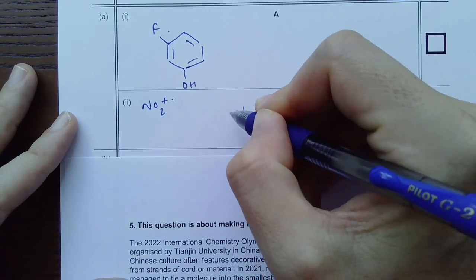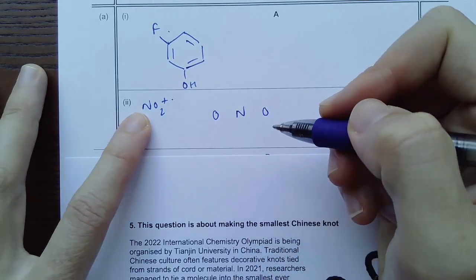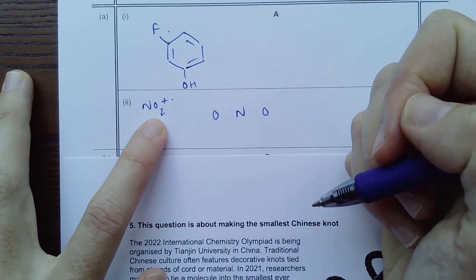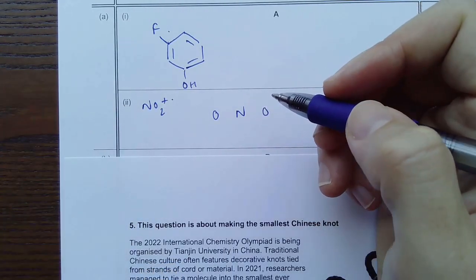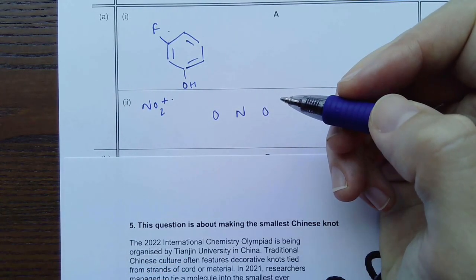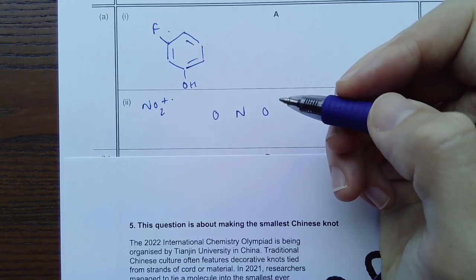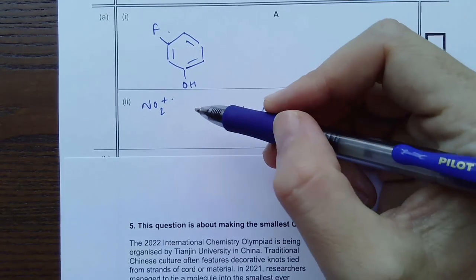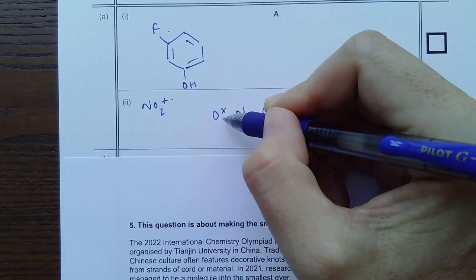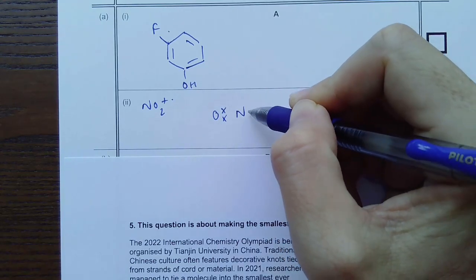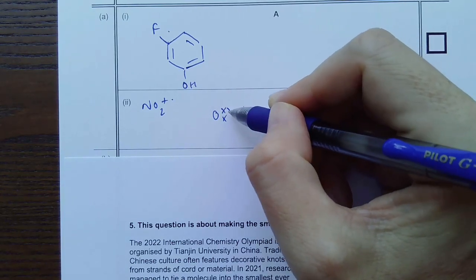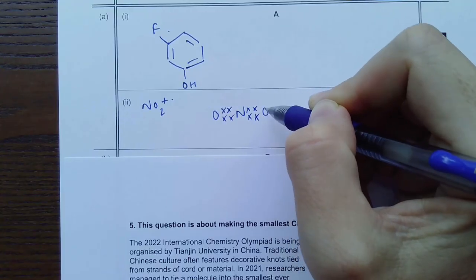So I'm going to draw it out as a Lewis diagram. I've got 5 electrons from nitrogen, 12 from oxygen, 17, but I lose 1 for the positive charge, so that gives me 16. So 1, 2, 3, 4, let's just go with double bonds, 5, 6, 7, 8.